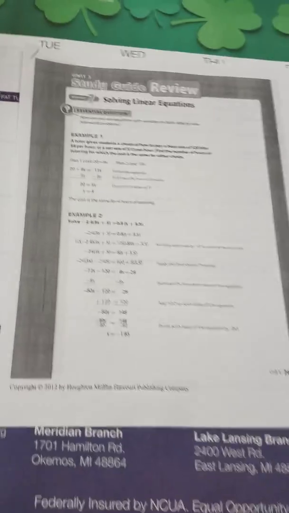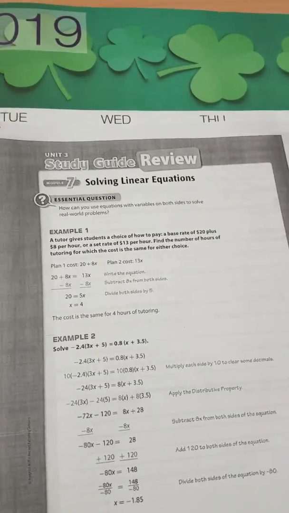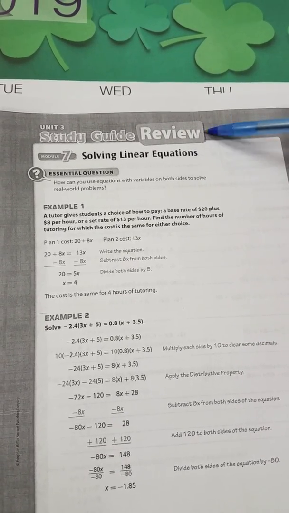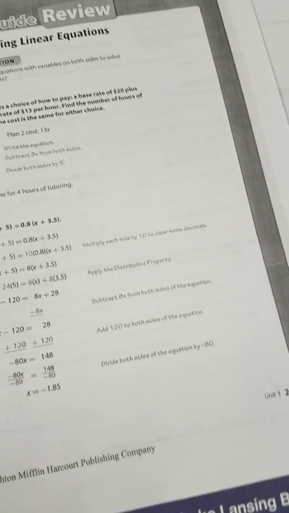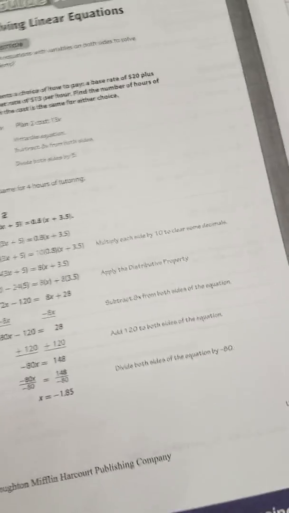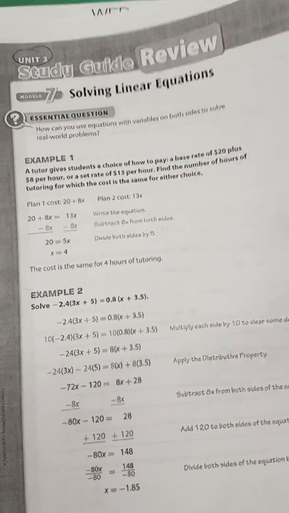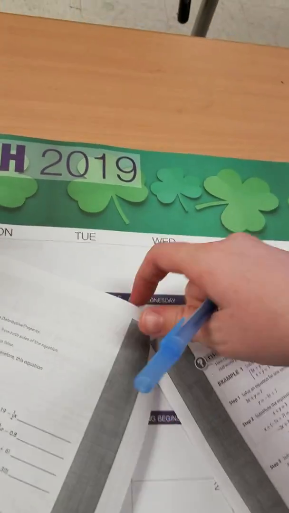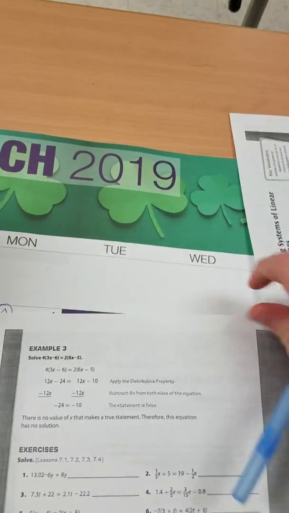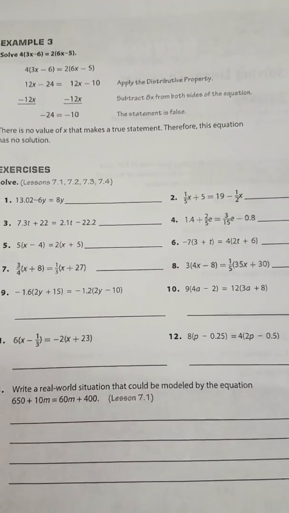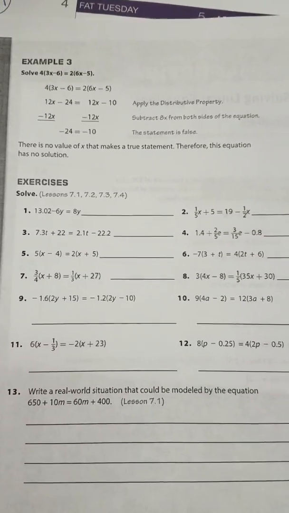All right, so I wanted to do a quick review of what you guys are going to be doing in class today, and we are working on the study guide for the Unit 3 test. This is Module 7 and Module 8, so it's going to have the system stuff that we just did, along with the stuff we did on Module 7 with the variables on both sides and the fractions and the decimals. I want to go over a quick reminder.